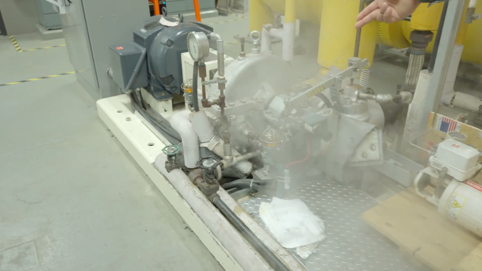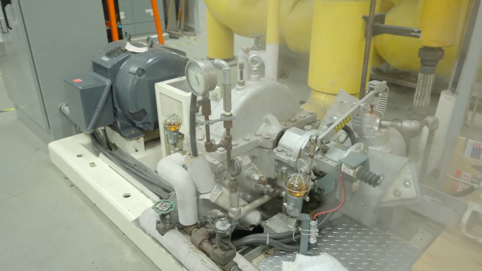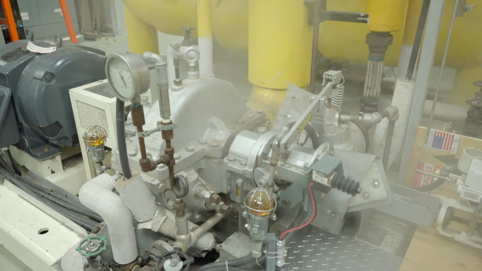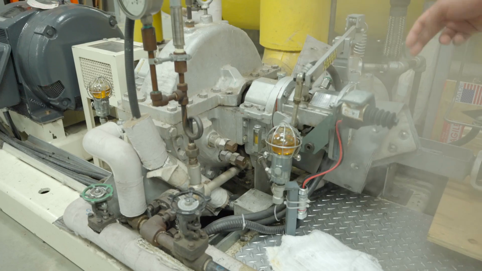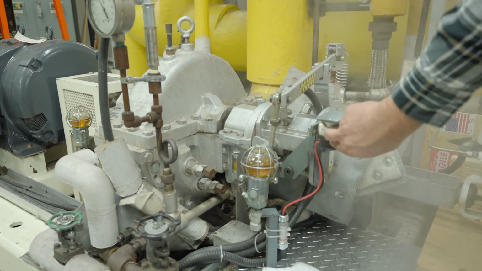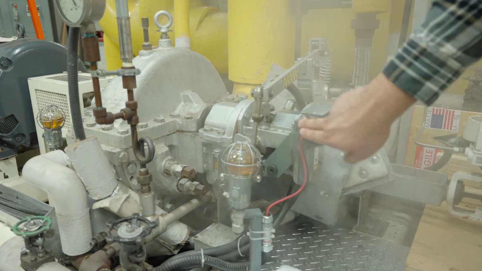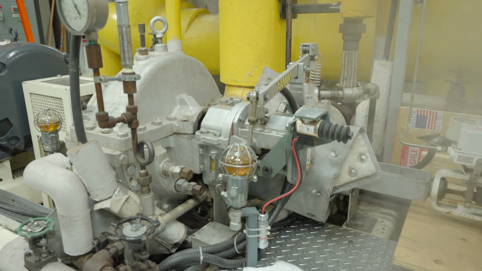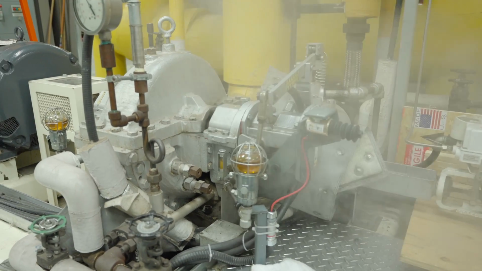Another part here is we've got the automatic trip. So if the turbine were to go too fast or were to overspeed, this component right here would automatically trigger. So this motor would push this piece out, and this whole component would trip up, and that will shut down the whole turbine itself. Yeah, the turbine's running right now.